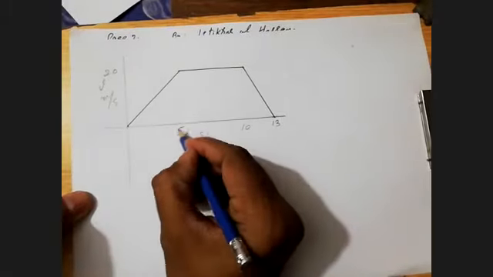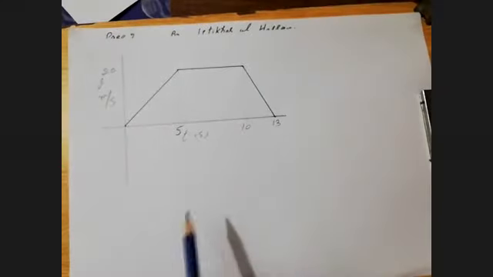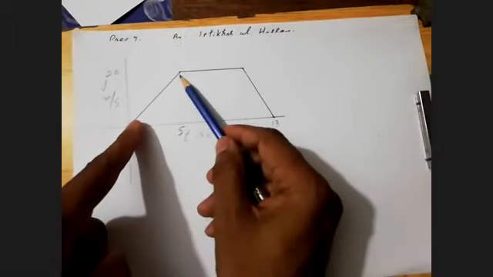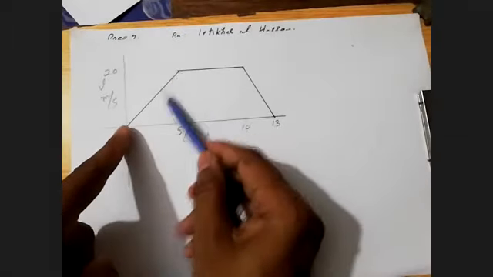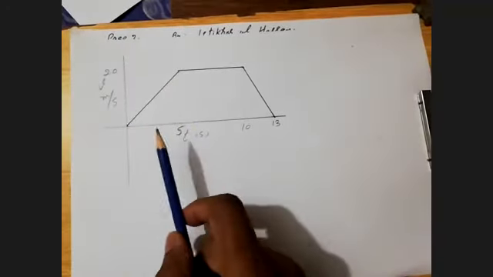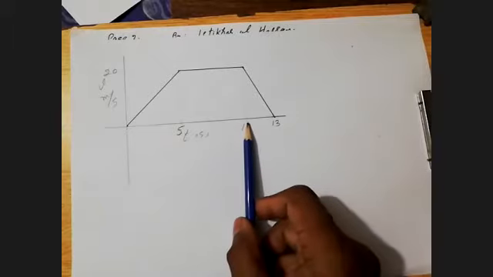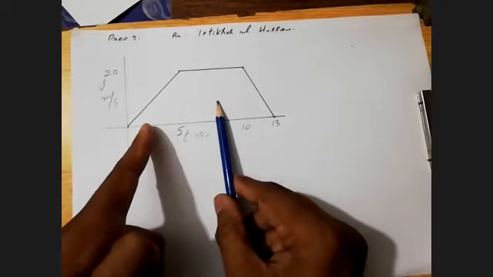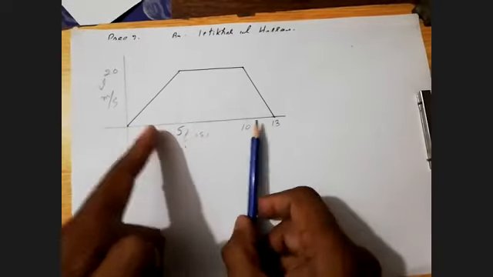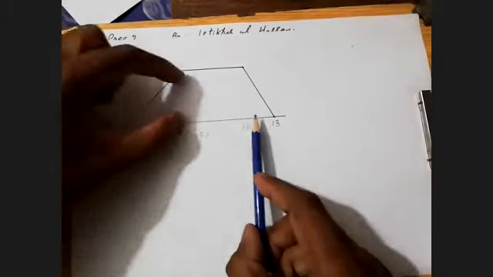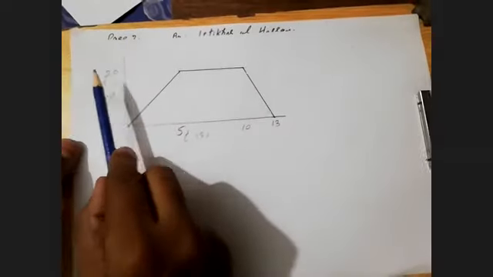For example, if he asks you to find out a distance for the 5 seconds, then you will have to find out the area under this graph only, because this is an accelerating body. Sometimes he can say find out the distance during the first 10 seconds. So you will have to take this total area, triangle plus this rectangle or square, whatever it is. It depends upon these sides, whether it is square or rectangle. It's up to you what constants are written here.